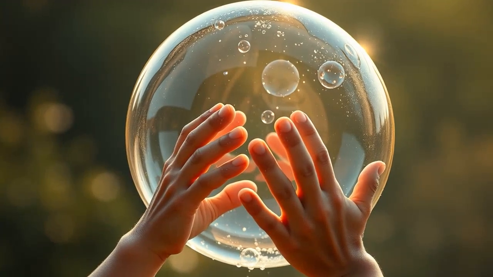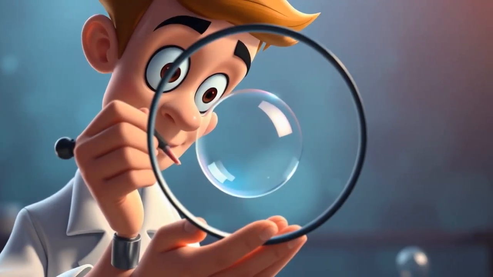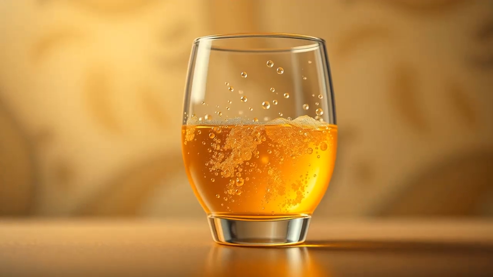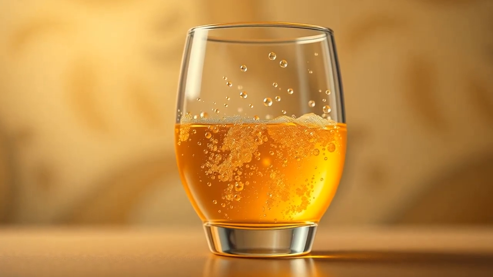You can even use your hands to shape a bubble if they are soapy. Bubbles are used in science to study how light and liquids work together. Even the tiny bubbles in your soda are made of carbon dioxide gas bubbles.